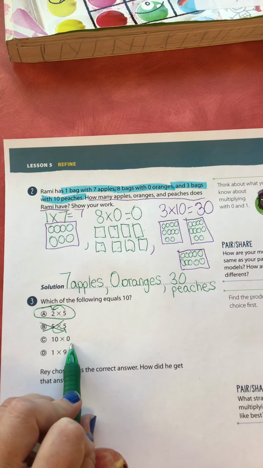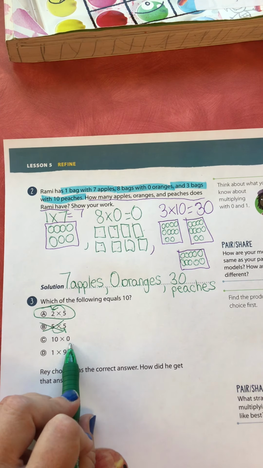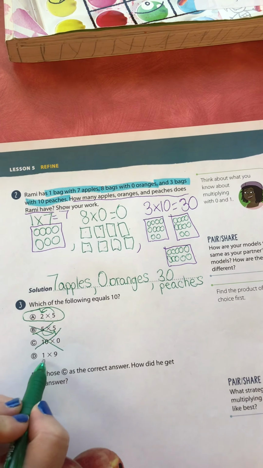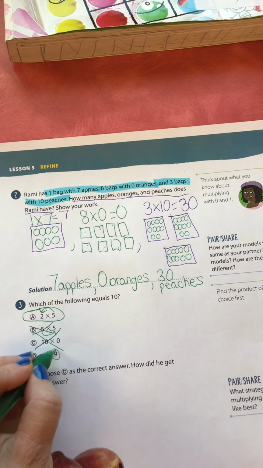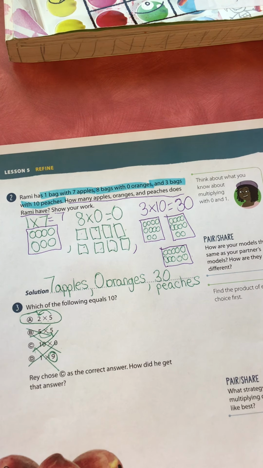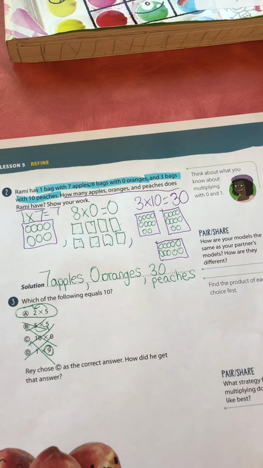10 times 0, we know anytime we multiply by 0, we get 0. So that does not equal 10. And 1 times 9, anytime we multiply by 1, we get the other factor. So that would equal 9, not 10. So A is the only problem that equals 10.